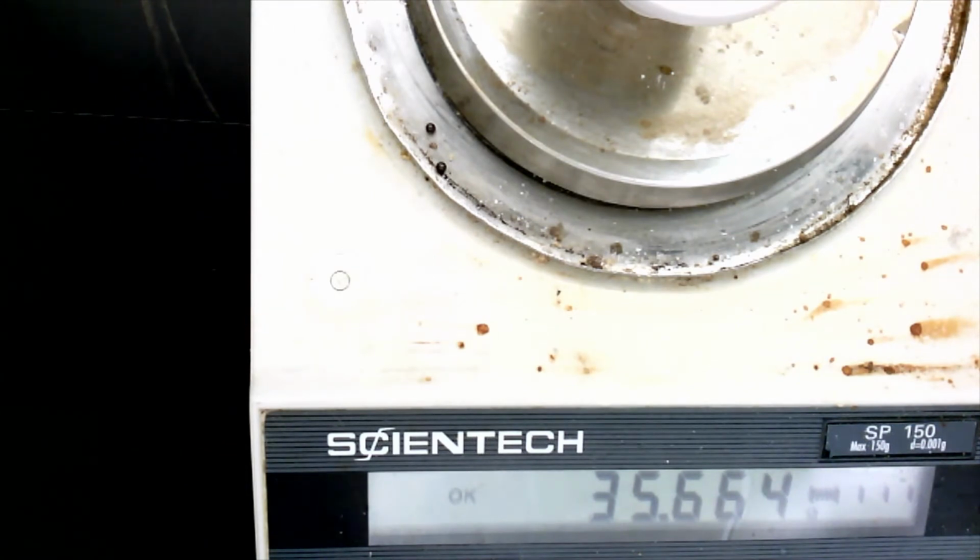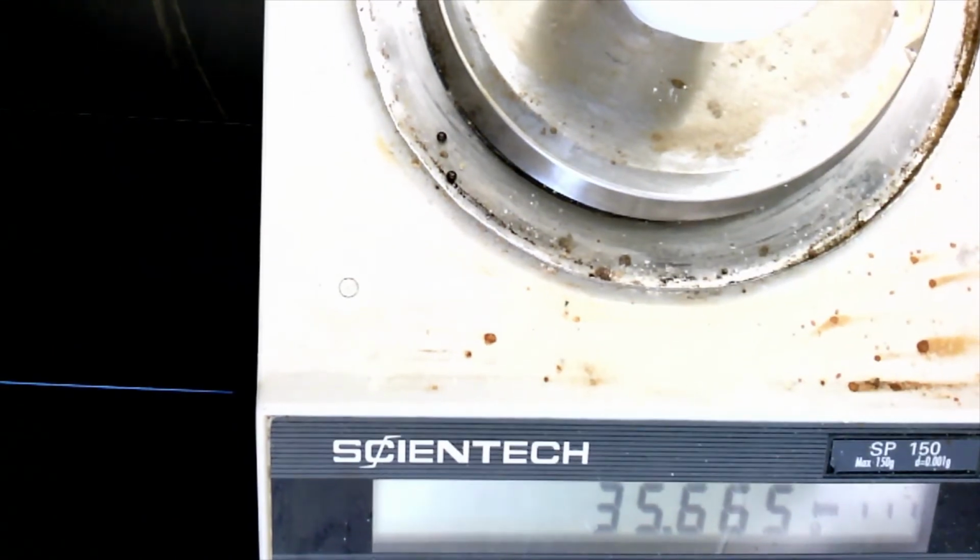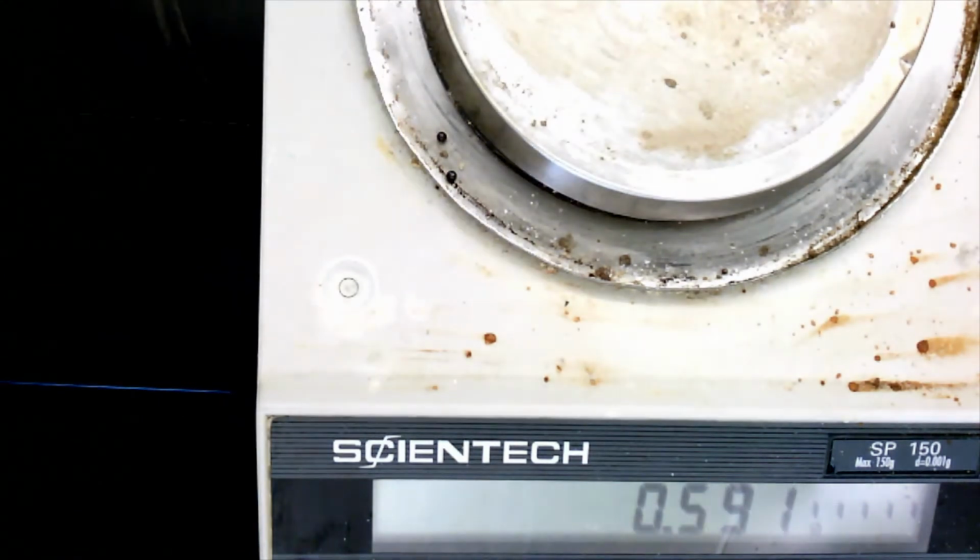So, 35 point, fluctuating a little bit, 661. Okay, 35.66. Well, now it's saying 2. 35.662. We're going to stick with 662 grams. That is the mass of our crucible, lid, and magnesium oxide. So make sure you put that in your report sheet. Okay, and then you can find the mass of your product.